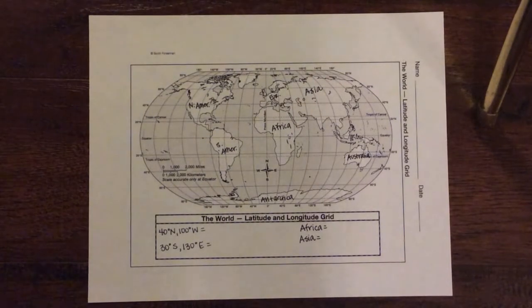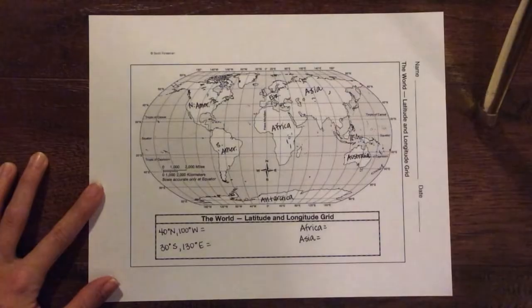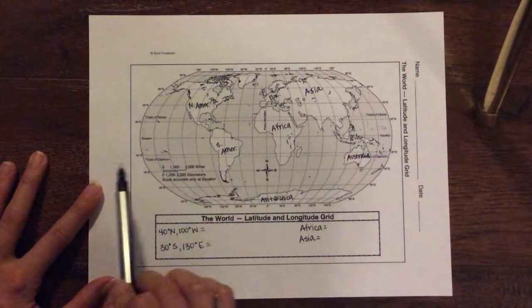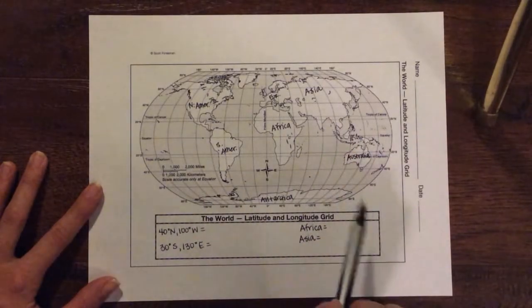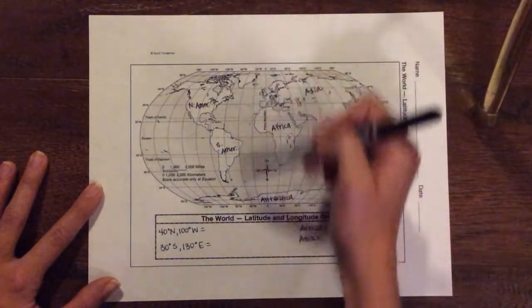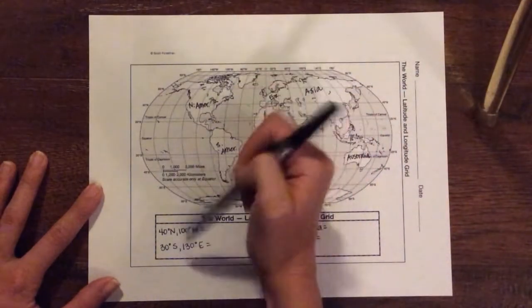Okay, so if you are needing more practice with absolute location, here are some examples to remind you how to work with latitude and longitude. So the first thing I want to do when I work with latitude and longitude is remember that my latitude lines are the lines that go across the globe horizontally, and the longitude lines are the lines that go up and down on the globe vertically.